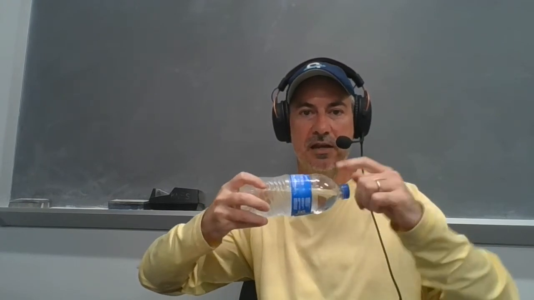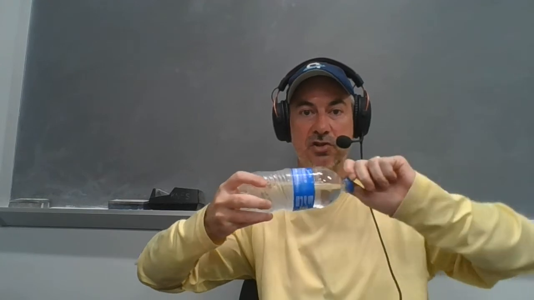Now, could I make this cap and bottle rotate in other dimensions? Absolutely. What about like this? It's rotating in the sagittal, about the bilateral. What about this? It's rotating in the frontal, about the AP. Get it? Same bottle, same cap.